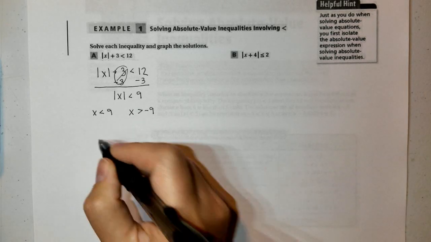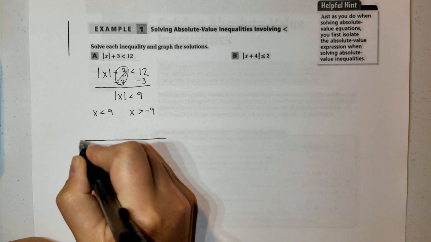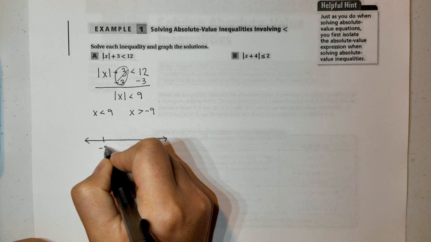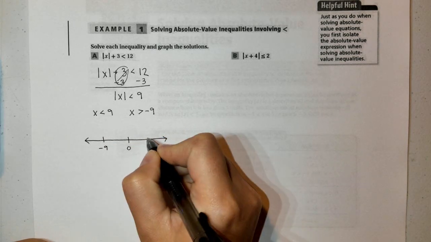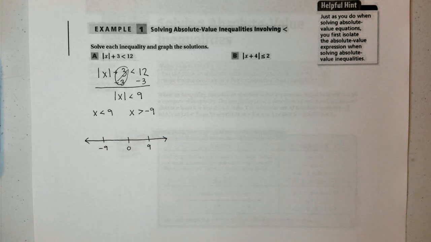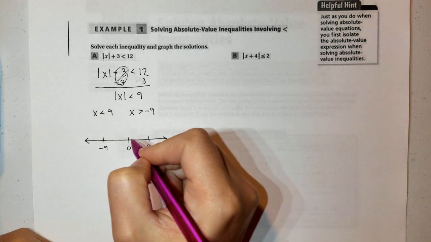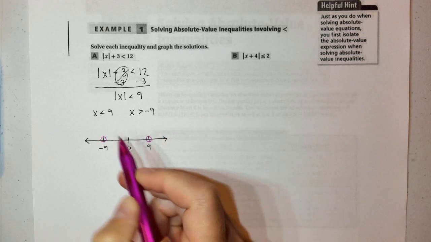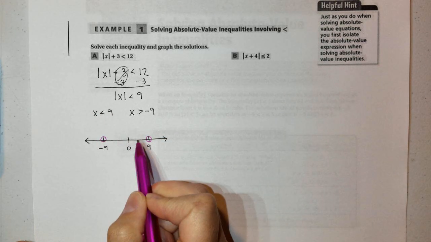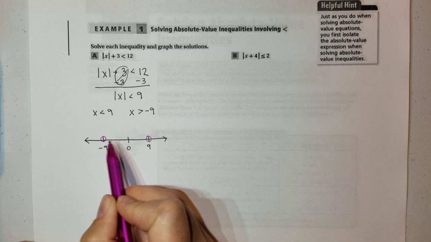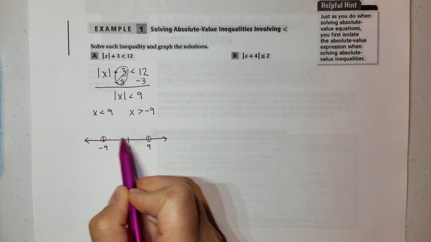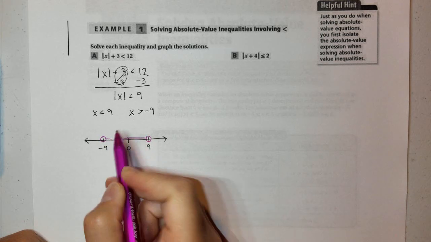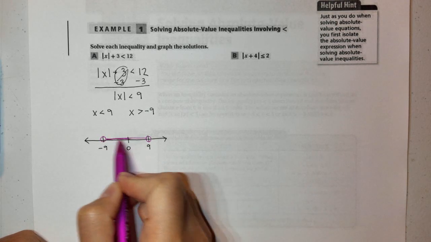So to graph this, we have -9, 0, and +9. We're going to have open dots at -9 and +9. x is less than 9, so we're shading to the left here. x is greater than -9, so we're shading to the right. So we're shading in between here to represent the solution set of this inequality.